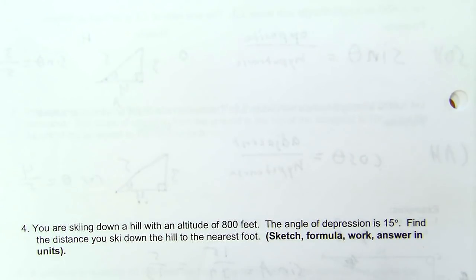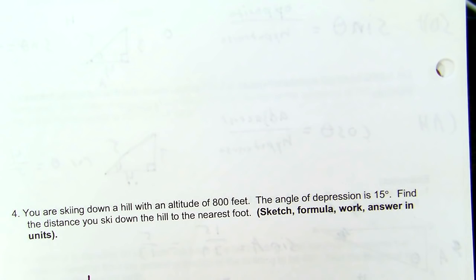Okay, so you're skiing down a hill with an altitude of 800 feet. The angle of depression is 15 degrees. Find the distance you ski down the hill to the nearest foot. So I'm just going to do a really rough sketch here.